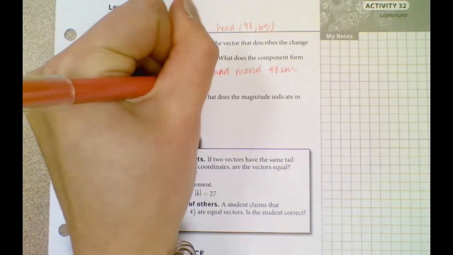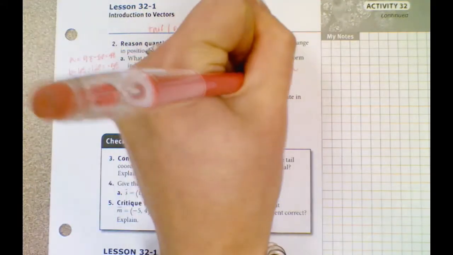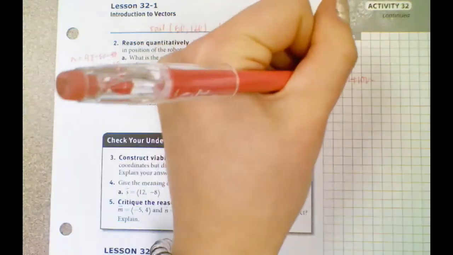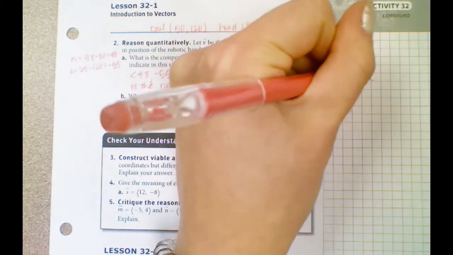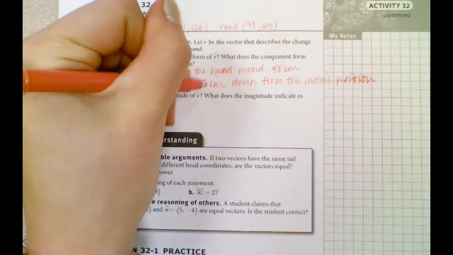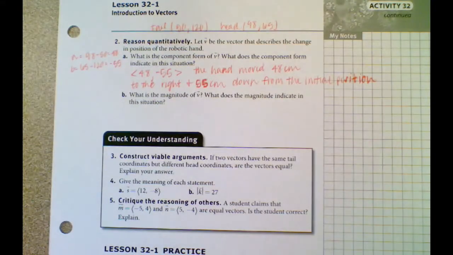And 55 centimeters down from the initial position. There we go. Okay. Alrighty. And then what is the magnitude of V?